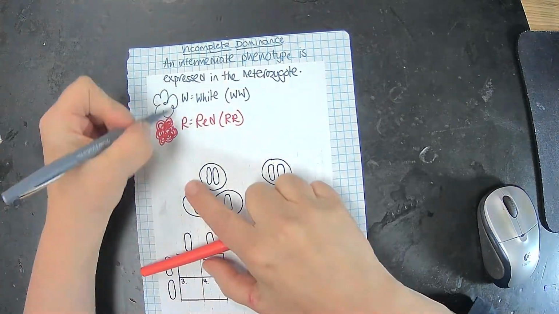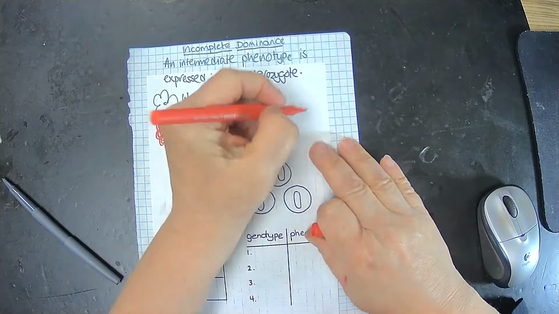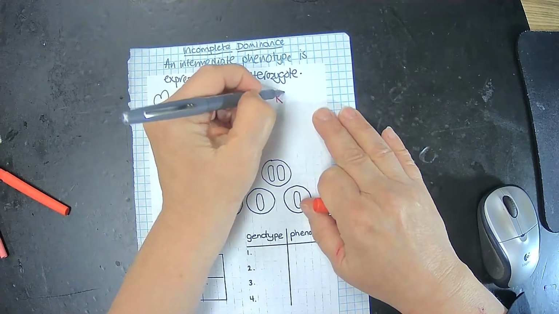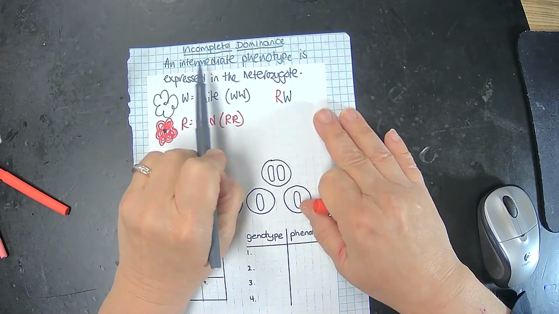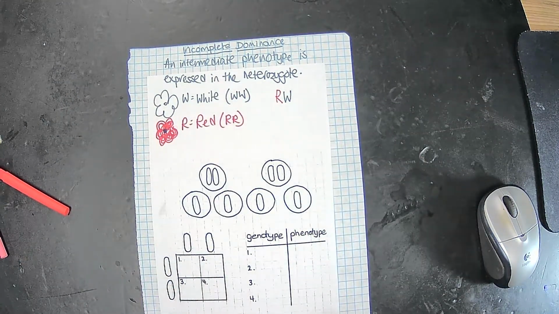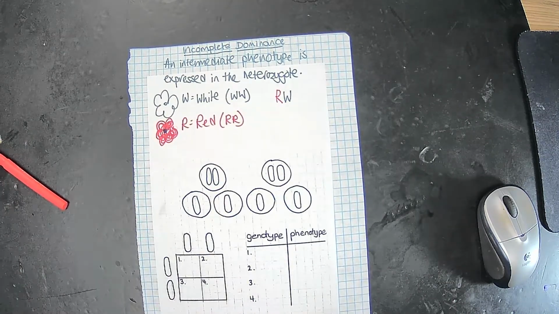Okay? So what would you get if you have a big R and a big W? Well, according to the definition, an intermediate. Intermediate means somewhere in the middle. So what is in between red and white? You got it.